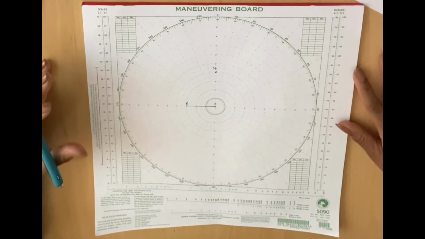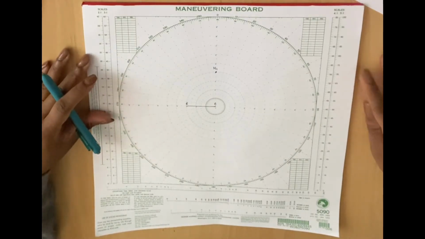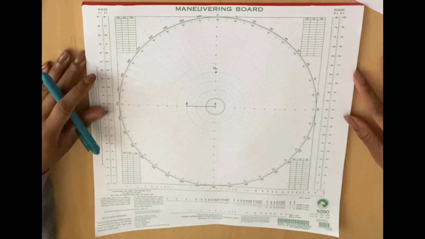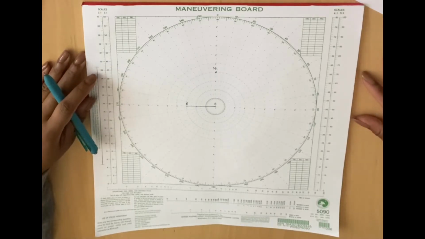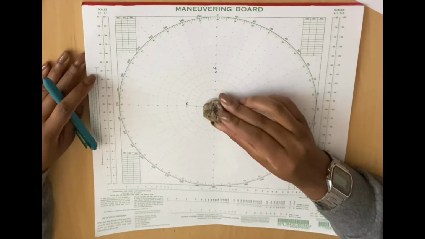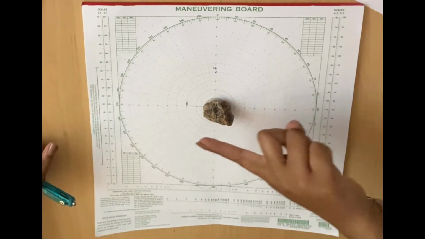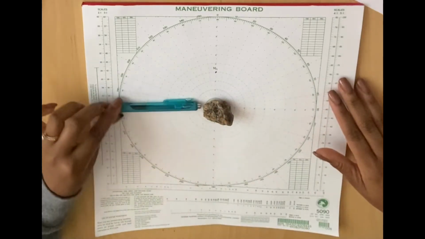The next piece of information I am given is that I'm ordered to take station down a bearing of 270 degrees relative at 4,000 yards. So again, the guide ship is here, and it is facing this way.